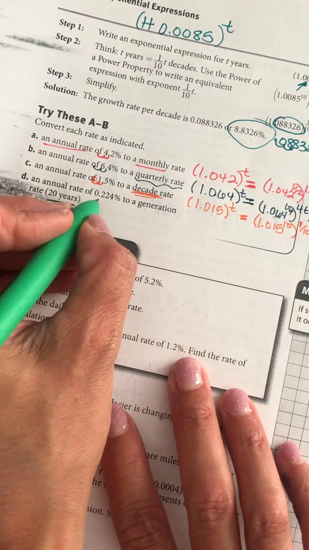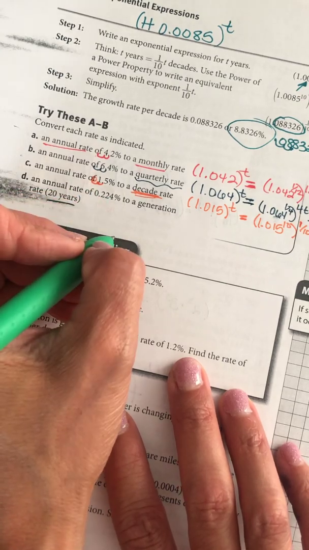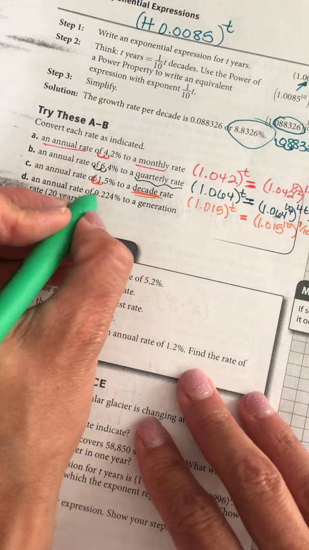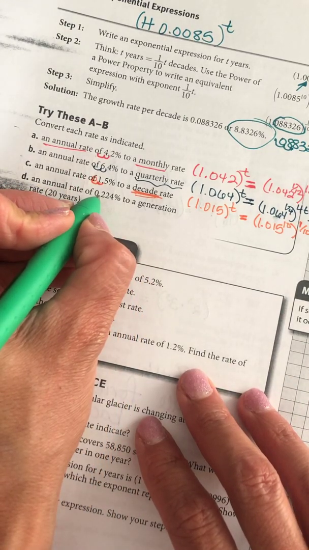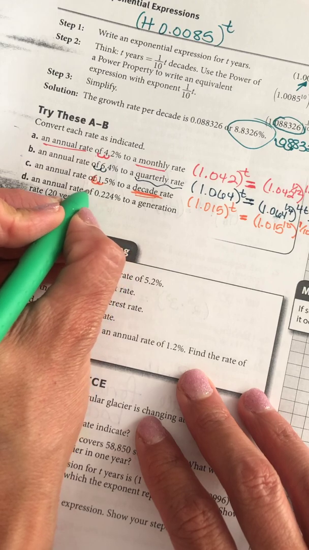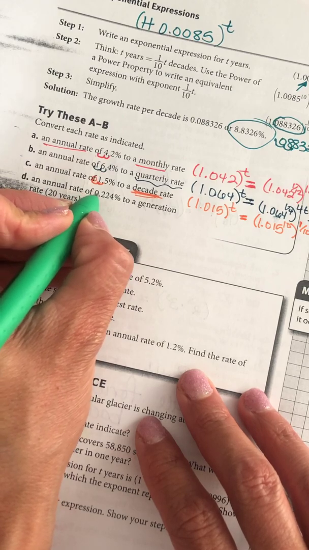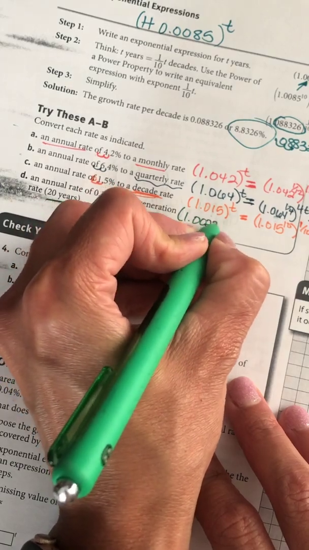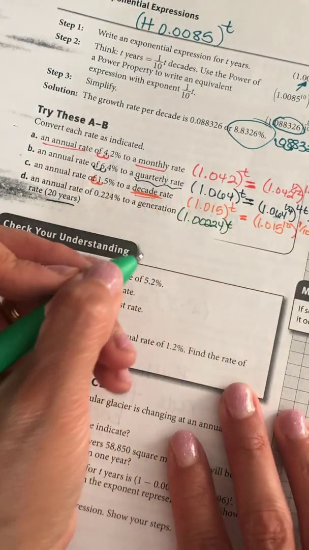Literally. Okay, so we need to convert this percentage to its decimal. And yeah, it is a decimal percent, but it's a percent. So we have to convert it to just a decimal. So we have to move that decimal to the left twice. So it'll be 0.00224. So 1.00224 to the t power.